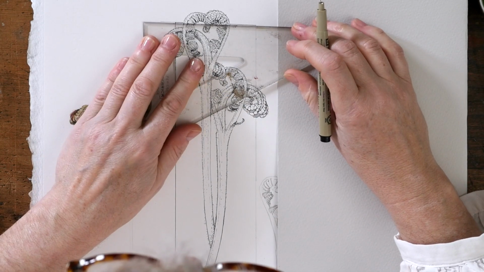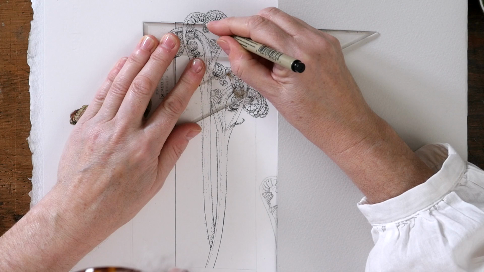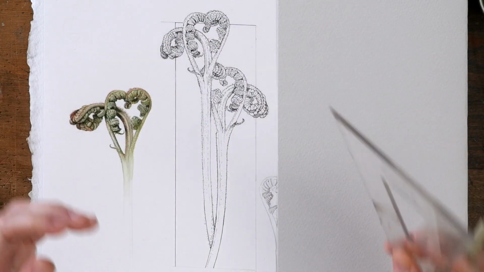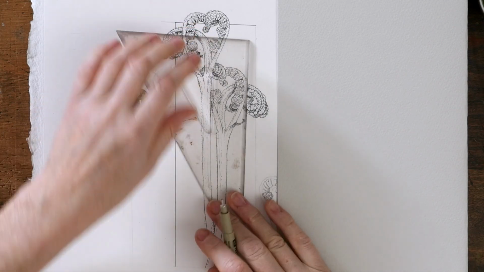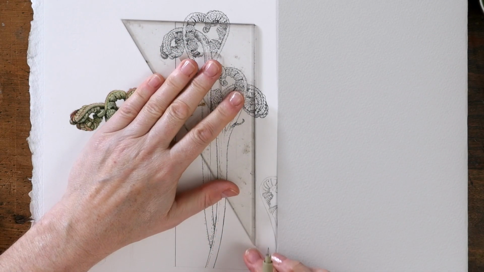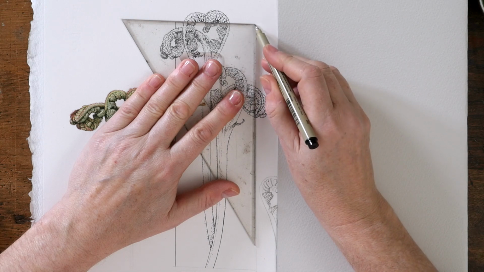Oh, missed a bit. It's quite nice when a geometric shape goes behind a lovely organic pattern. There's something really satisfying about that. I quite like it. And of course, the shape that you put around it or behind it or alongside it doesn't have to be just a box. You can do all kinds of beautiful designs.